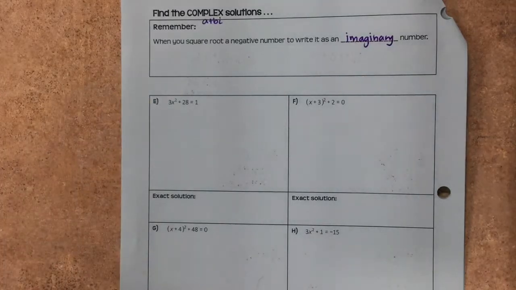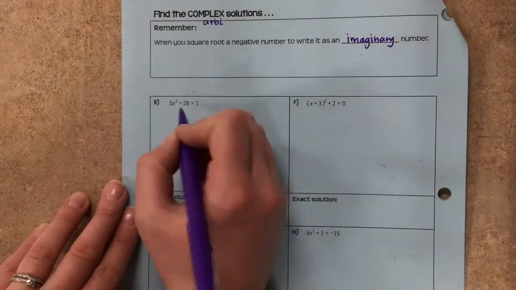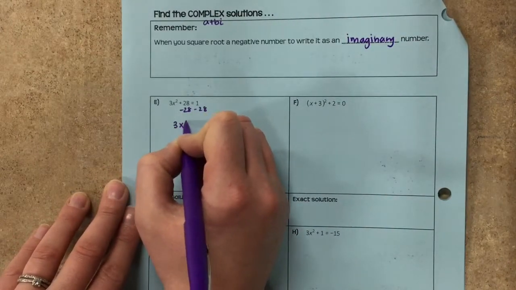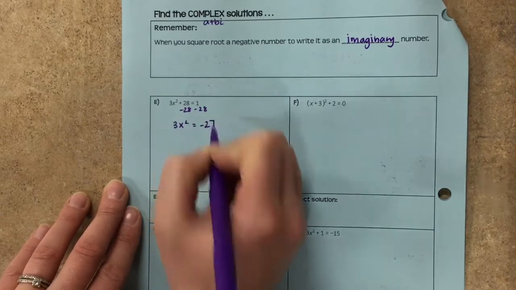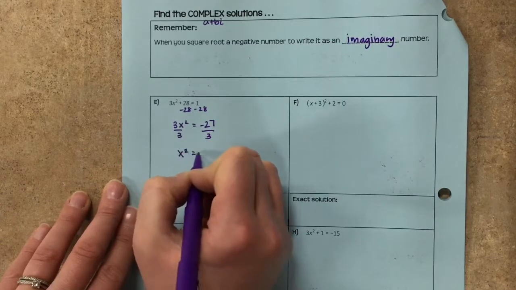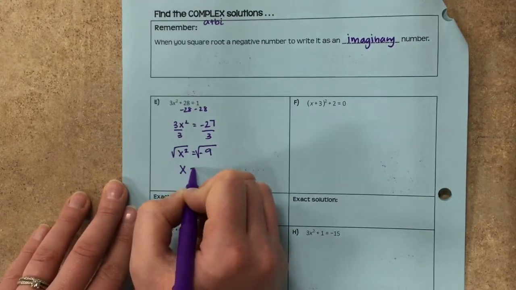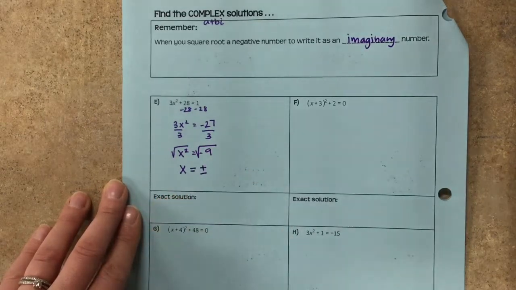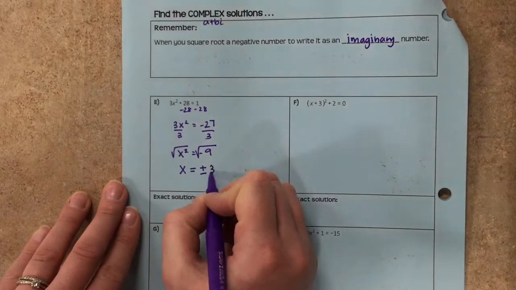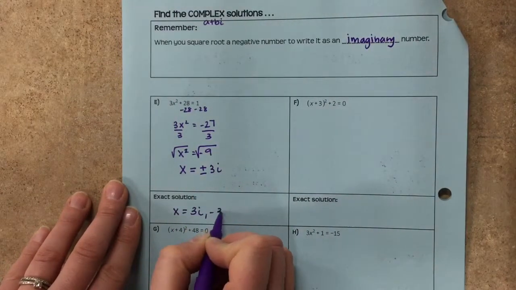So if we look at e, this is going to be a similar idea to what we did in the front. Isolate your squared term. So subtract 28 from both sides, and we get 3x squared equals negative 27. Divide both sides by 3, you get x squared equals negative 9. So when I take the square root of both sides, I get x equals plus or minus the square root of 9, which is 3, and since it's a negative, we have 3i. So x could be a positive 3i, or it could be a negative 3i.